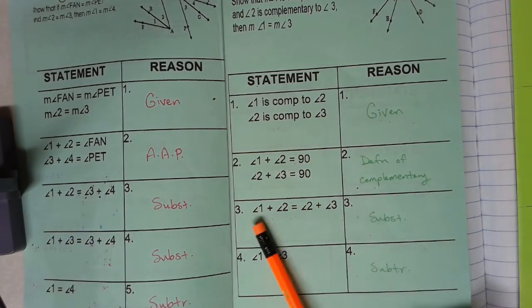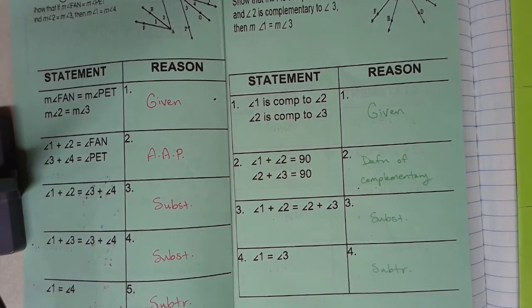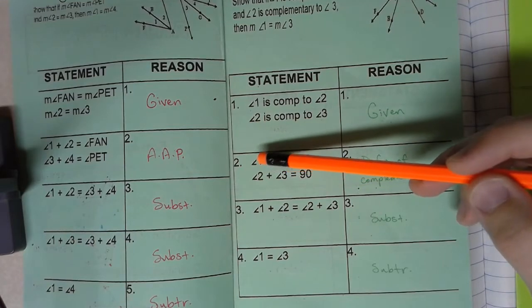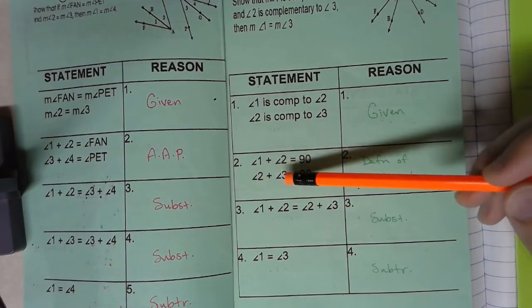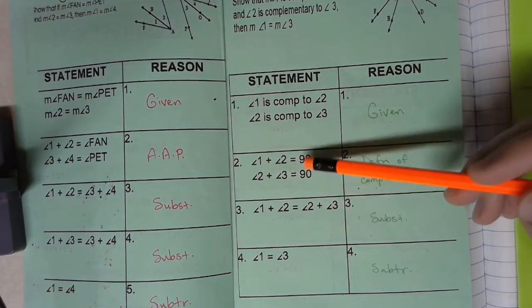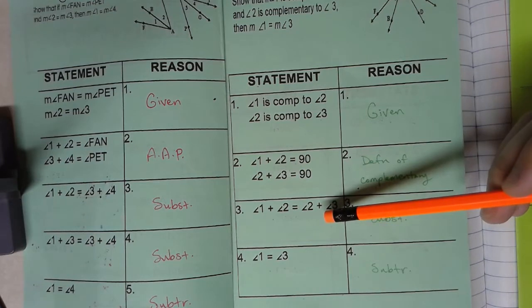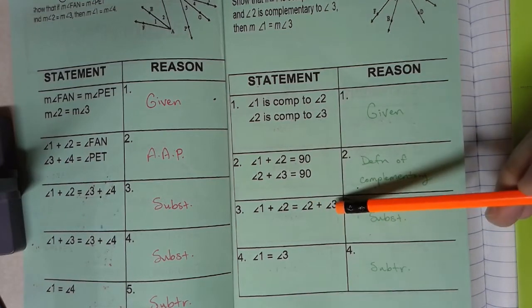So next up, angle 1 plus angle 2 is equal to angle 2 plus angle 3. With this one, we've got up here that angle 1 plus angle 2 is equal to 90, and angle 2 plus angle 3 is equal to 90, so I've got two expressions that are equal to 90. If they're both equal to 90, that means that they can also be set equal to one another.